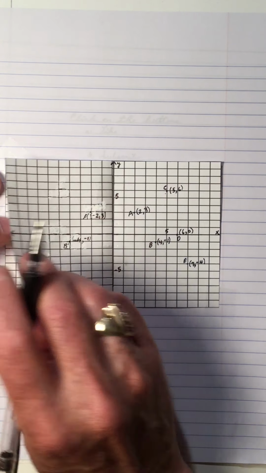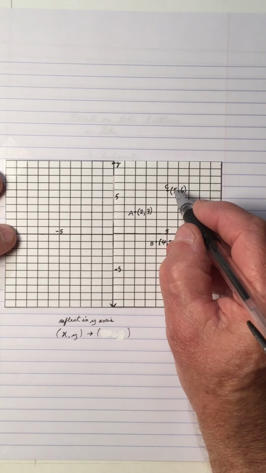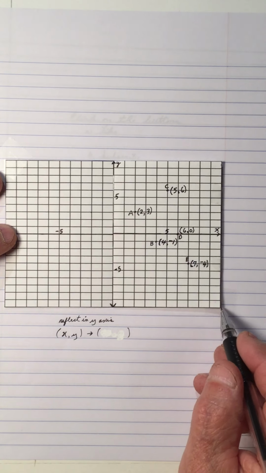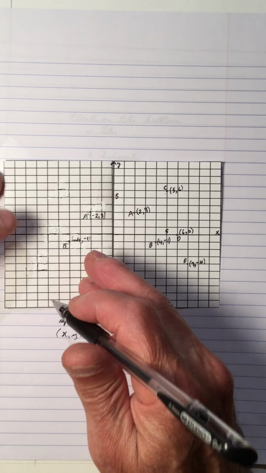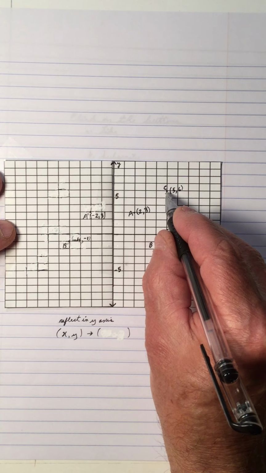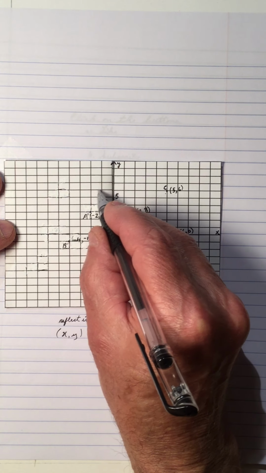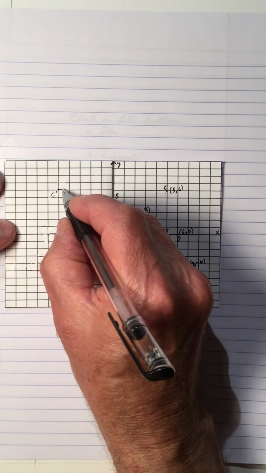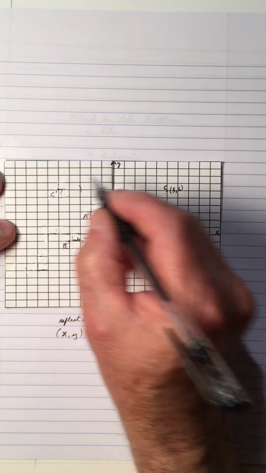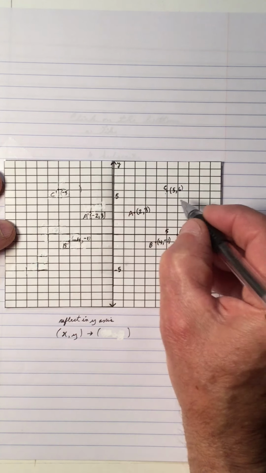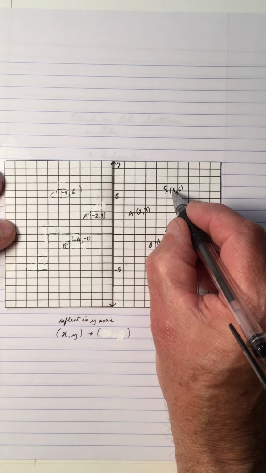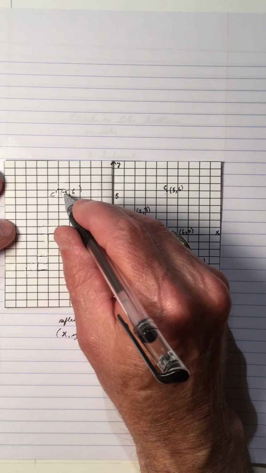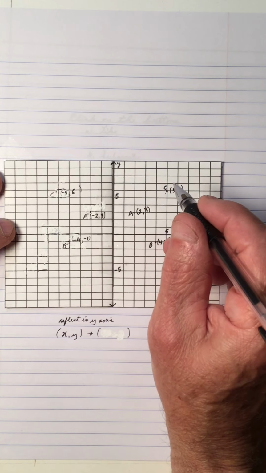C is (5, 6), and when you reflect in the y, (5, 6) moves over here. That's 5 units to the right, so we go 5 units to the left, which is right there. So that's C prime, and the coordinates of this one are (-5, 6). Again, when you reflect in the y, you change the x coordinate to the opposite and keep the y as it is.